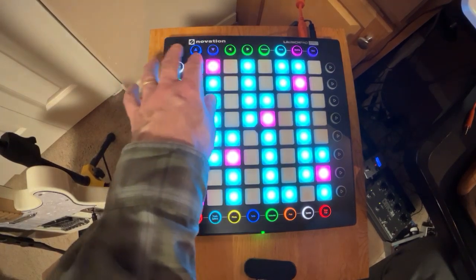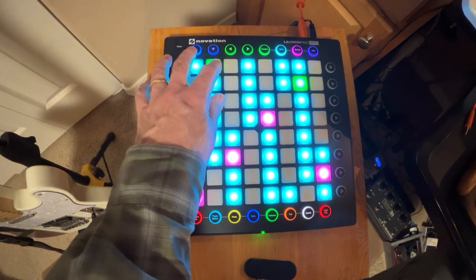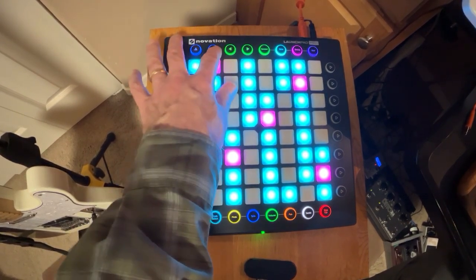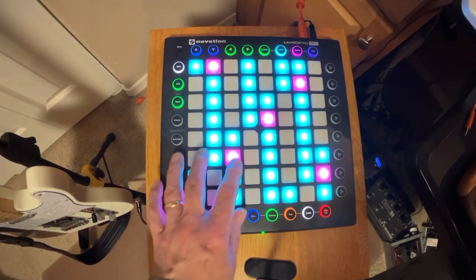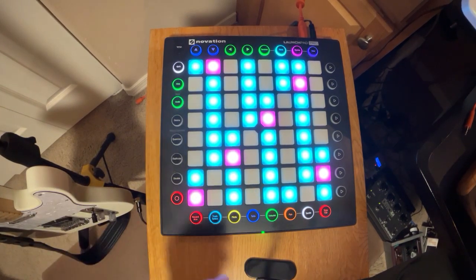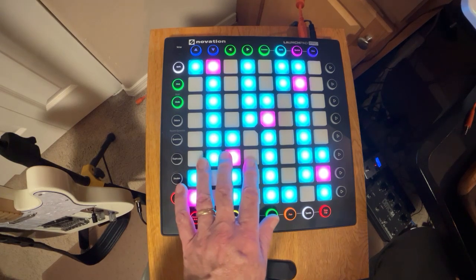And then you can change the octave of this if you want to go up or down. So that just changes your octave level. So it's easy to change the key, easy to change the various octaves for whatever instrument you're using or whatever part you're trying to play.